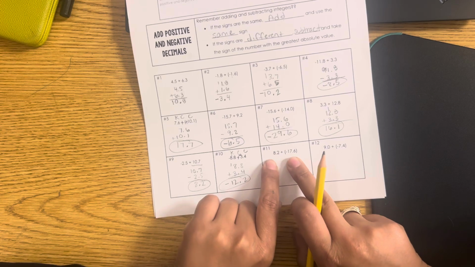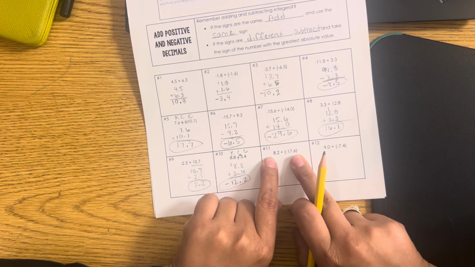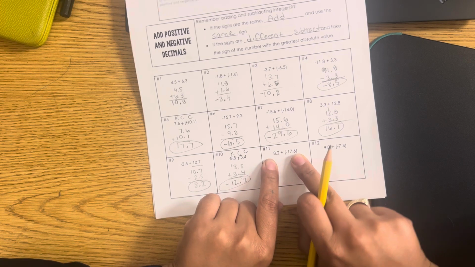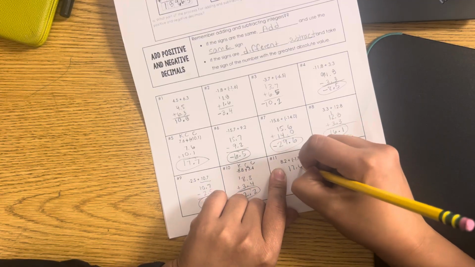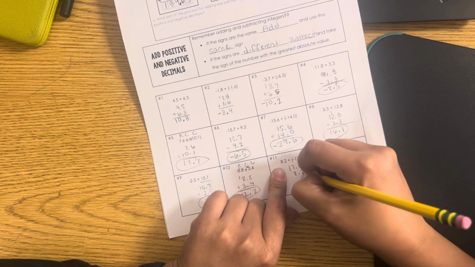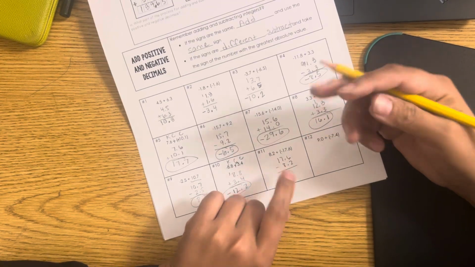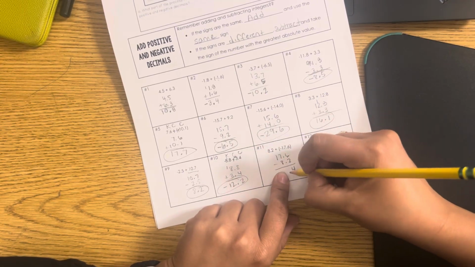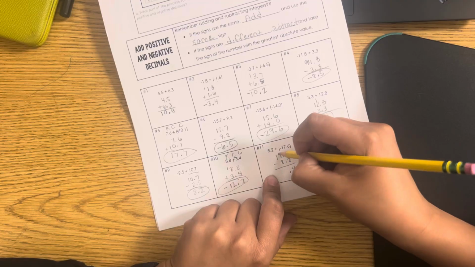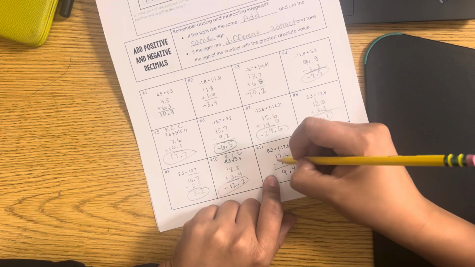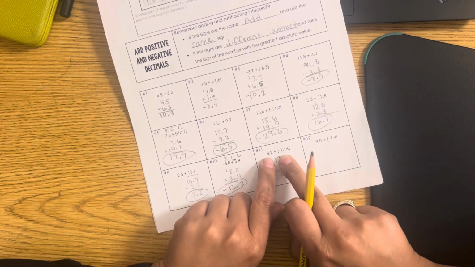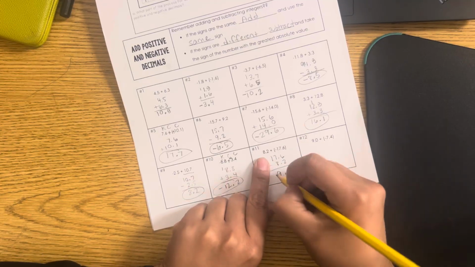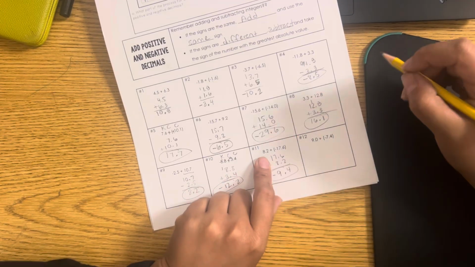They're already addition, but notice one's positive, one's negative. So that actually means I'm going to subtract. I want my 17.6 to go on top because of the subtraction. And that's larger or longer, if you will. Now I can subtract. 6 minus 2 is 4. Carry down your decimal. 17 minus 8 is 9. And I look at the larger value, which would be 17.6. So that means my answer is negative 9.4.